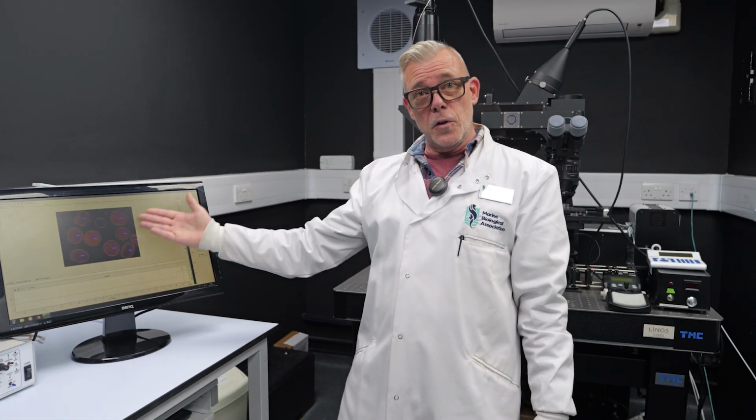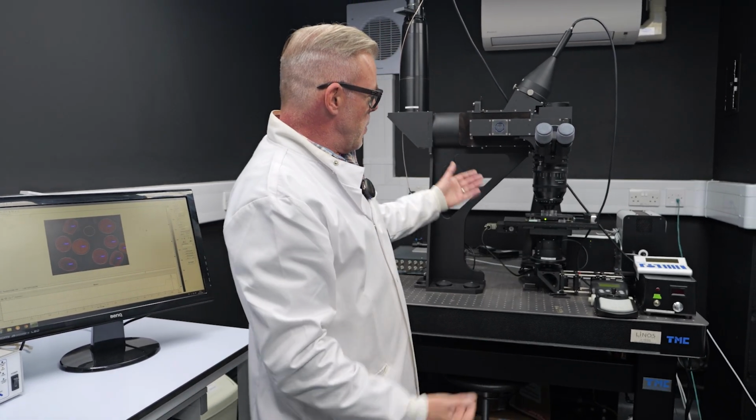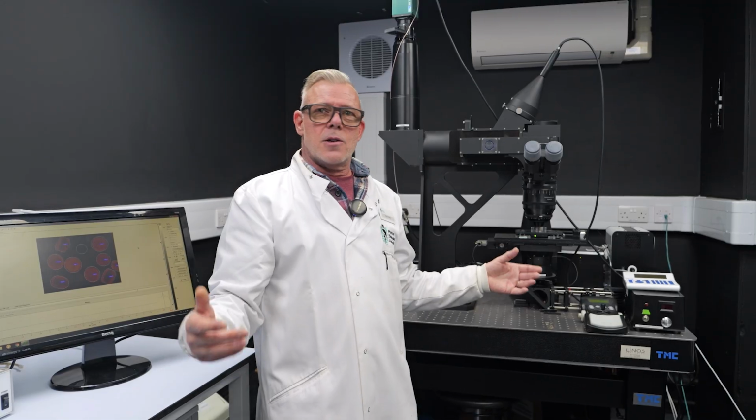Image a very small handful of cells, whereas on the Mesolens, we can image thousands.